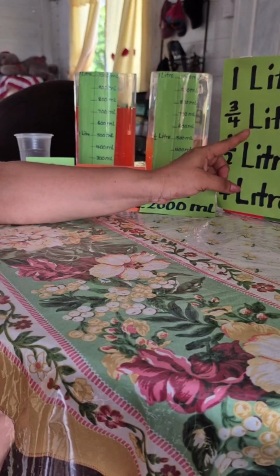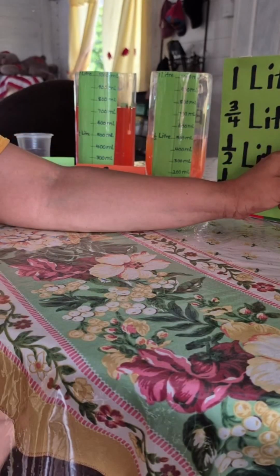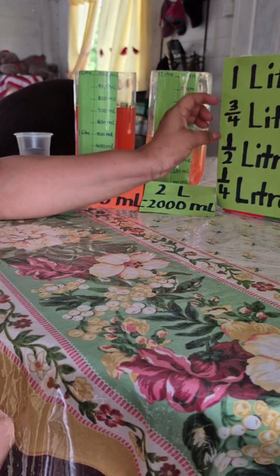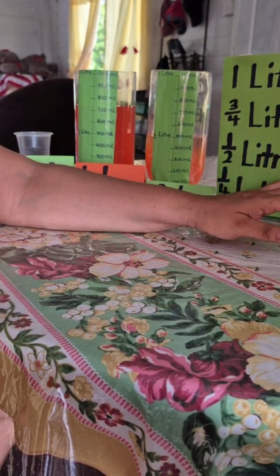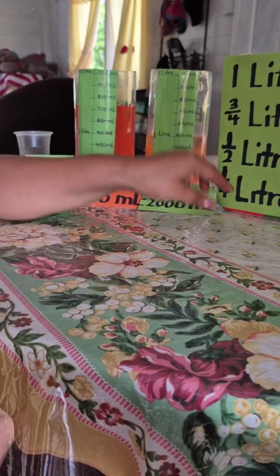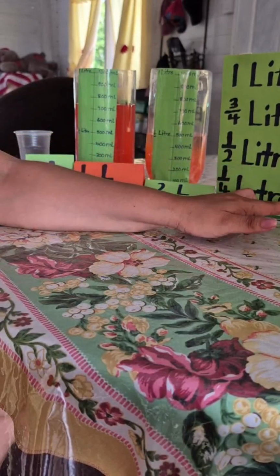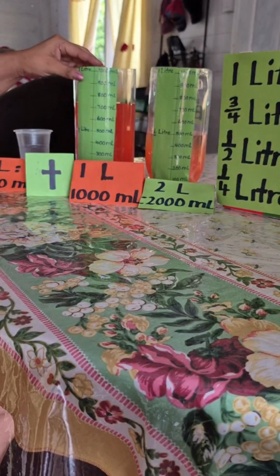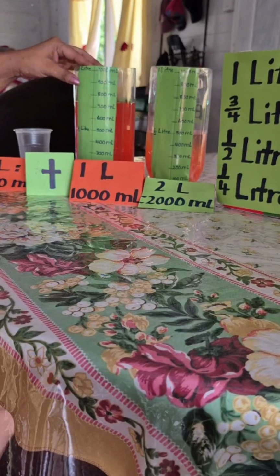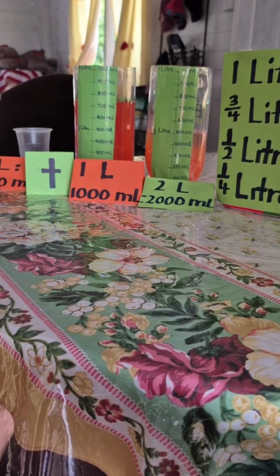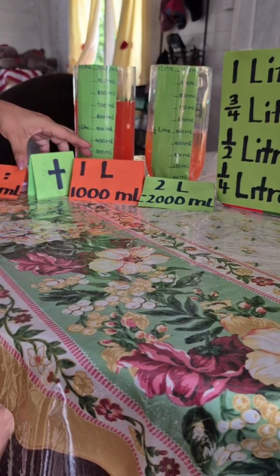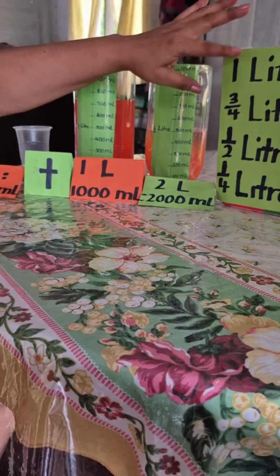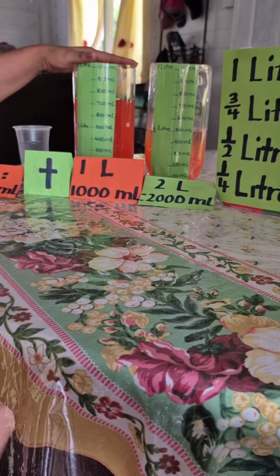3/4 liter is equivalent to 750 milliliters. And half liter is equivalent to 500 milliliters. And 1/4 liter is equivalent to 250 milliliters. So now I will ask them little problem solving questions now, because they would have already known that 1 liter is equivalent to 1000 milliliters.